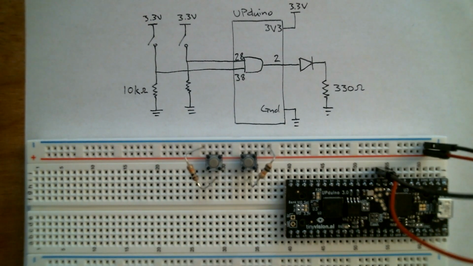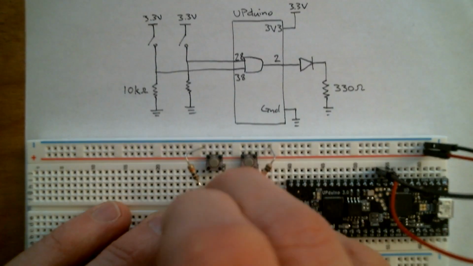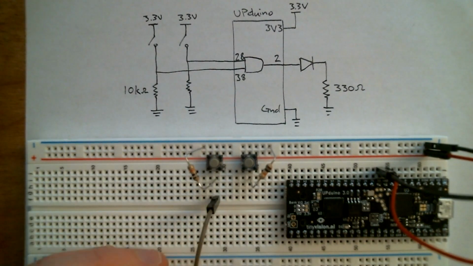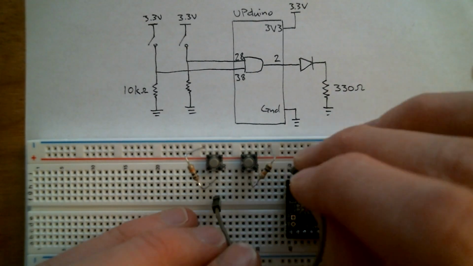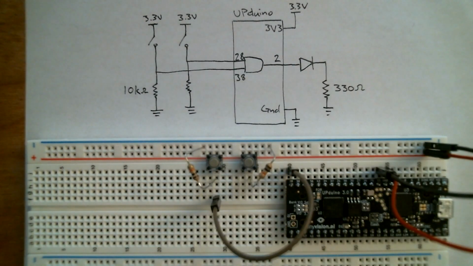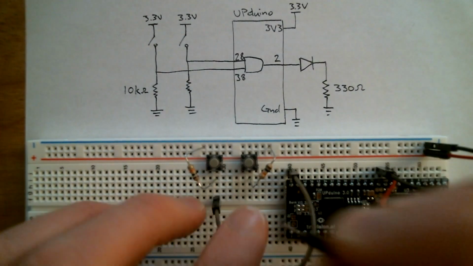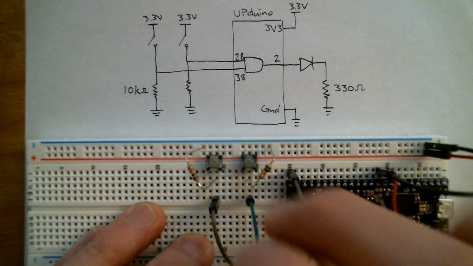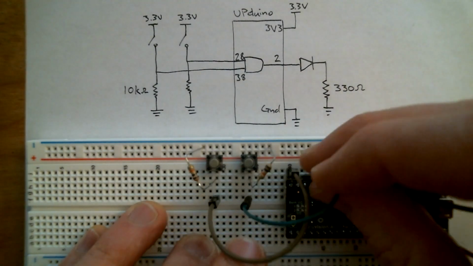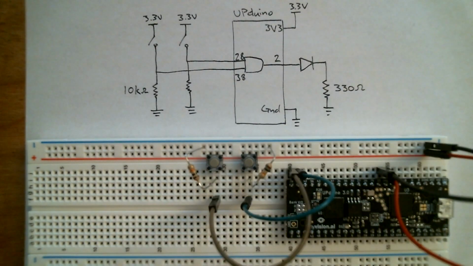Let me grab this brown wire. Again, anywhere in this column, so I've got 3 more places to choose from. I'll go ahead and put that in 28. And anywhere in this column, I can go ahead and put that in 38 right next to it.